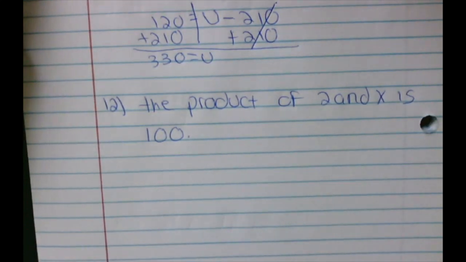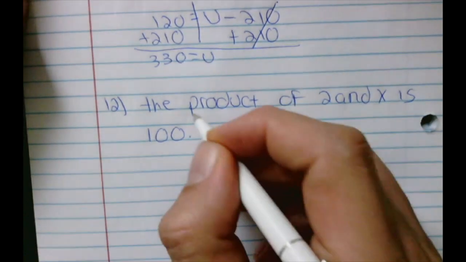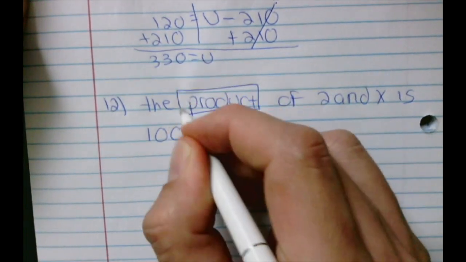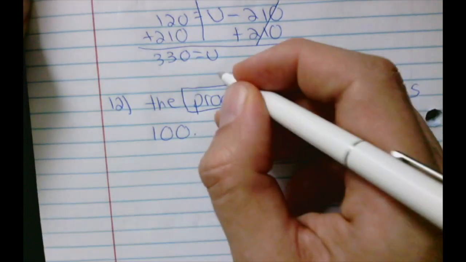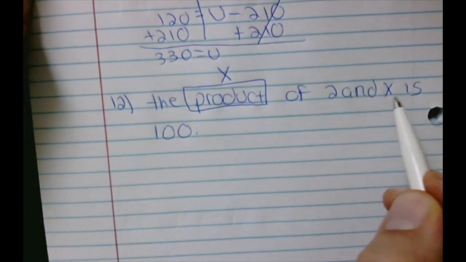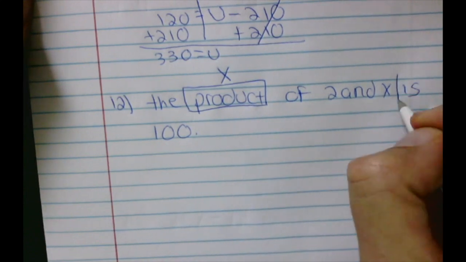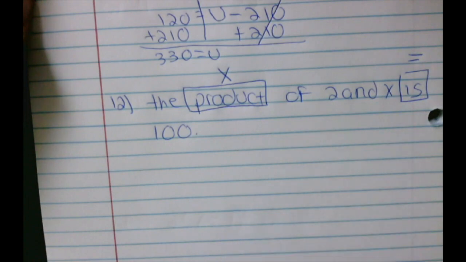Let's take a look at number 12. Number 12 says the product of 2 and x is 100. I'll begin by identifying keywords. I know product means multiply, of 2 and x is 100. And I also know that is means equals. So now I can write my equation.